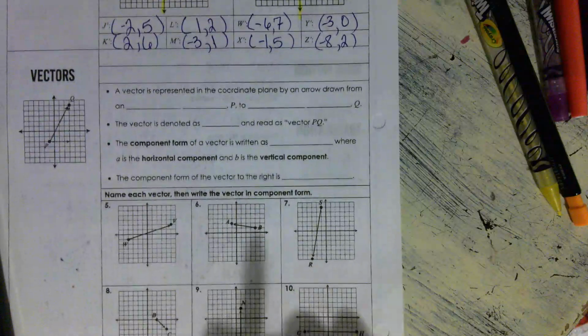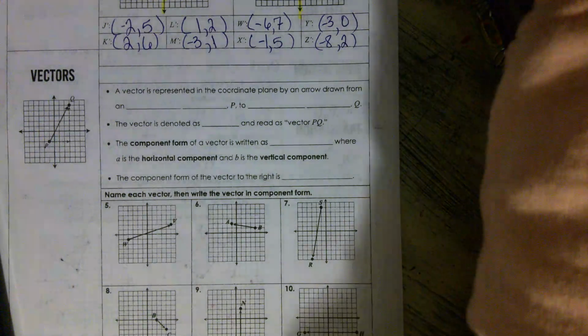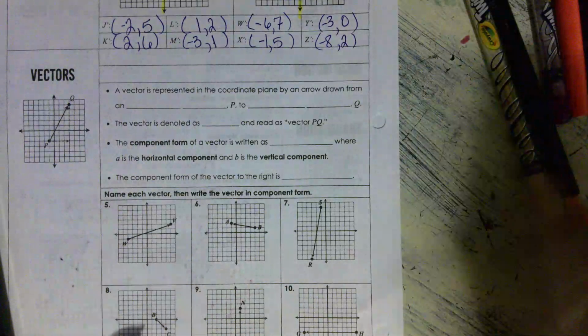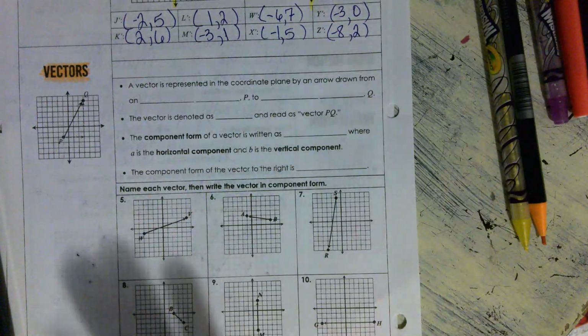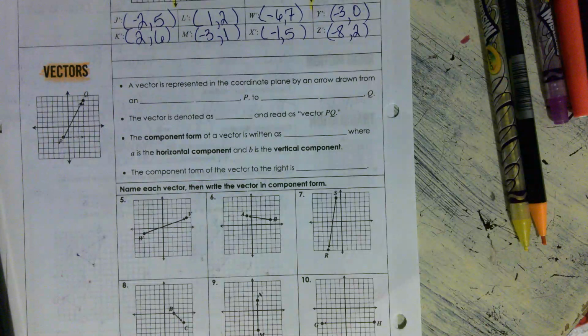Moving on, we have another vocabulary word. This looks a little bit crazier, but I promise you it's not too bad. I'm going to highlight this here. Vectors. Makes me think of, I've heard that before. Oh, I think of Stranger Things. My daughter's always watching it. Oh no, that's Vecna. Sorry.